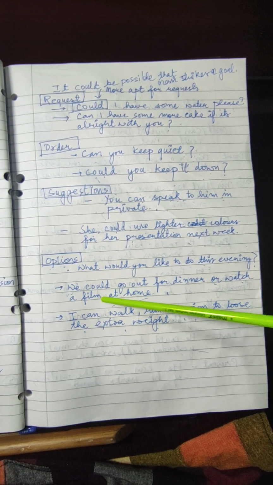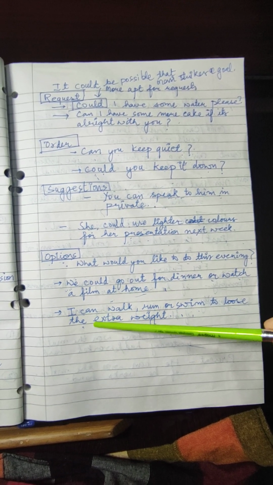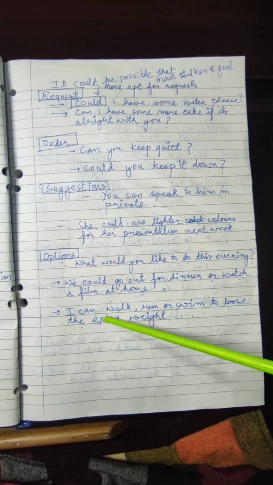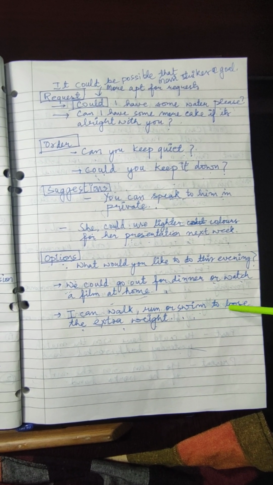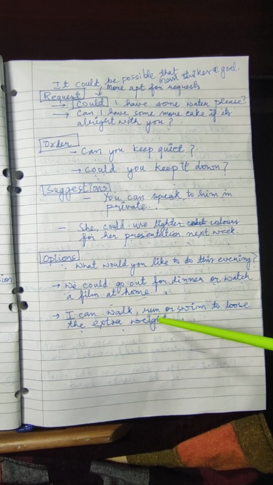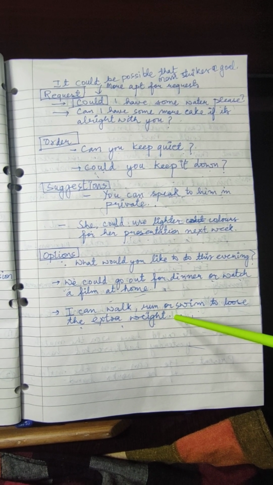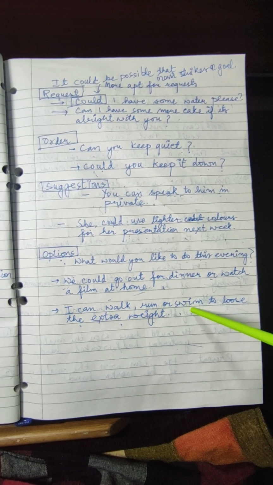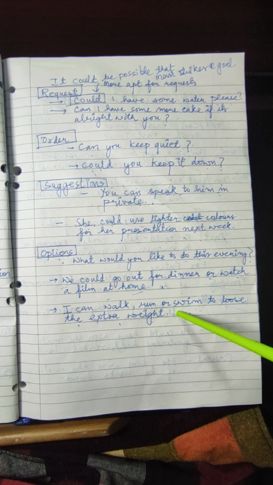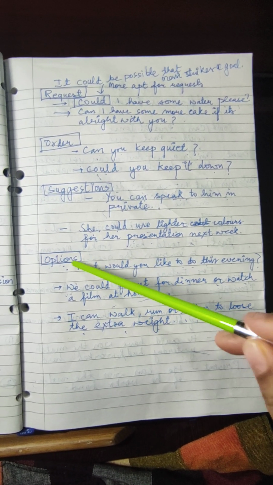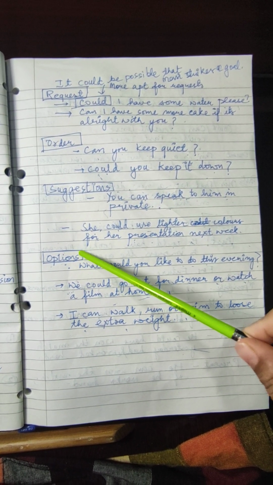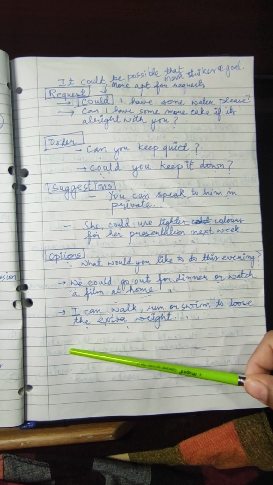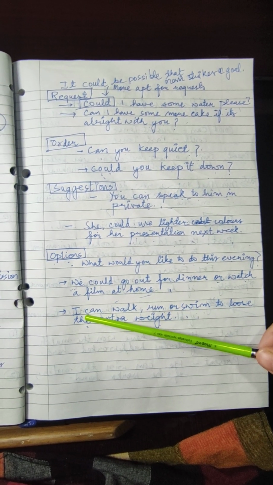So perhaps the person has been asked, how is it that you plan to lose this extra weight? So the person is saying, I can walk, run or swim to lose weight. Now maybe this person does not want to go to the gym or play any sports, so this is the best way. These are the options which are available, which you'd like to use in order to lose weight. So I hope this bit is clear: how is it that you can give options to the other person, or if someone asks you, how is it that you can respond to it?